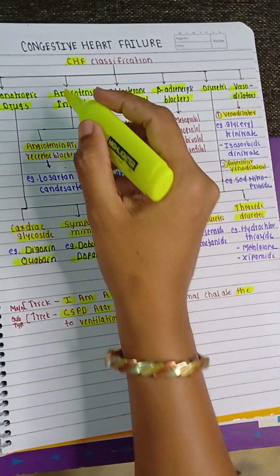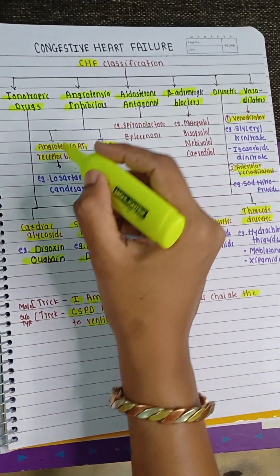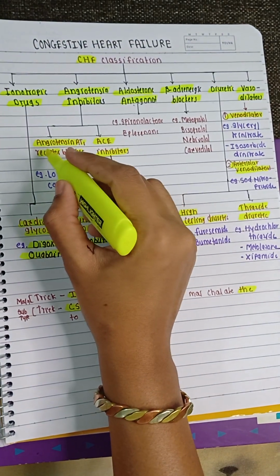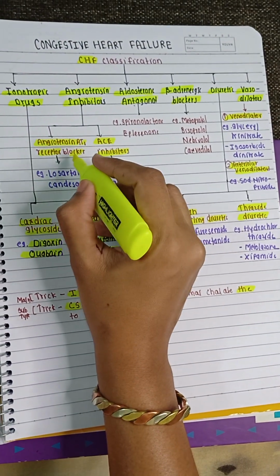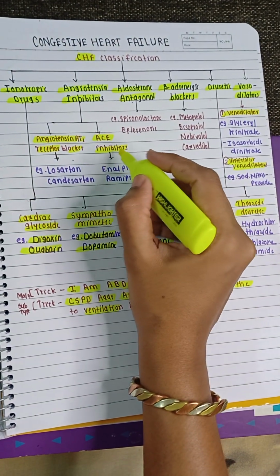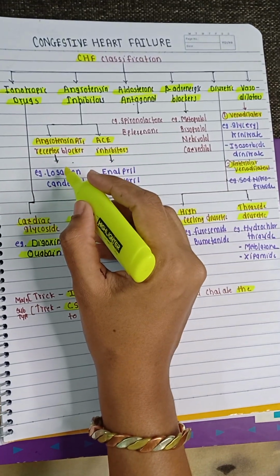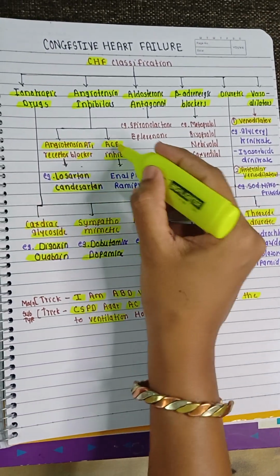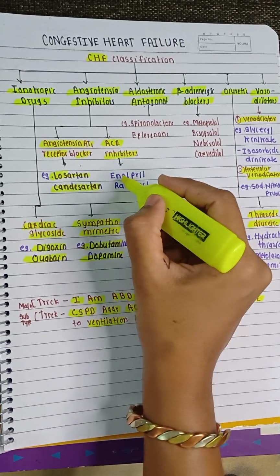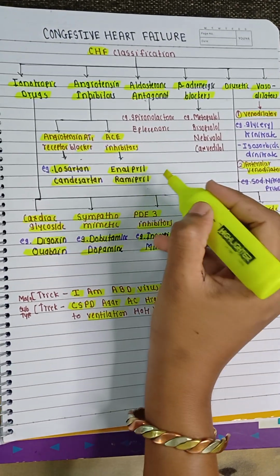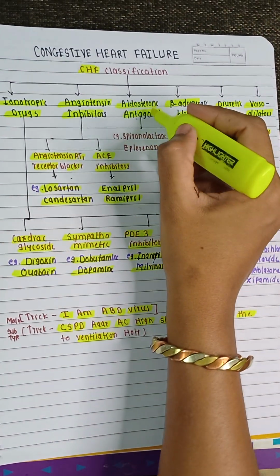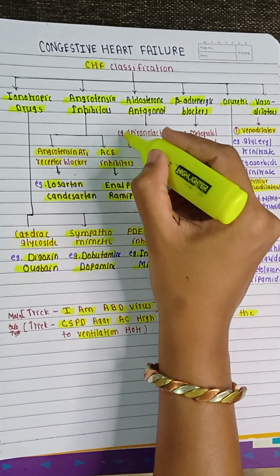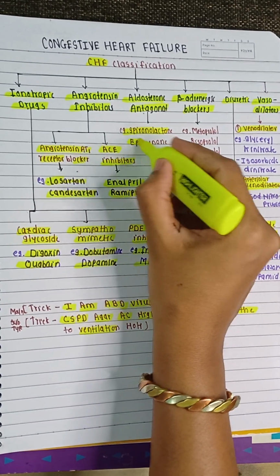The next second class is the angiotensin inhibitors, divided into 2 parts. First is the angiotensin II receptor blockers, and second is the ACE inhibitors. Angiotensin II receptor blockers example is losartan, and second is candesartan. ACE inhibitors examples are enalapril, and second is ramipril. Then aldosterone antagonist examples are spironolactone and eplerenone.